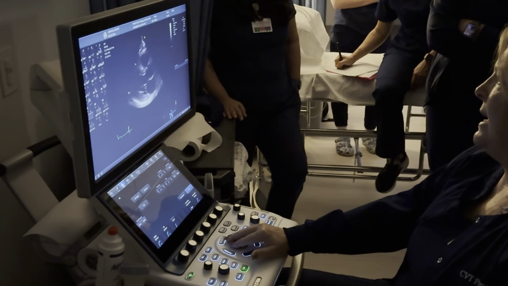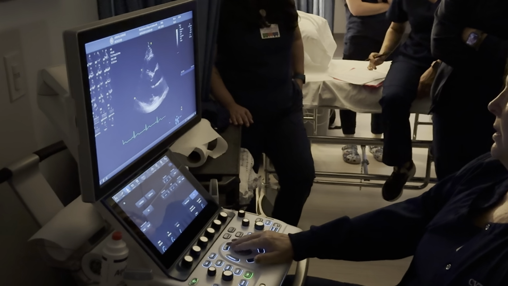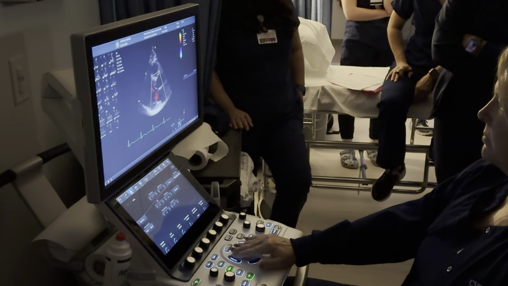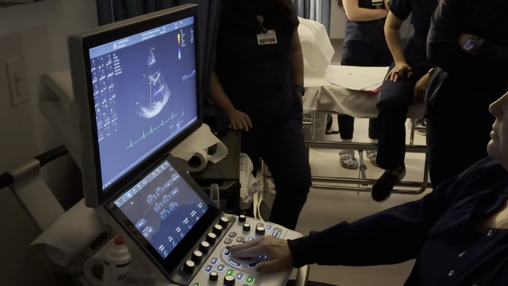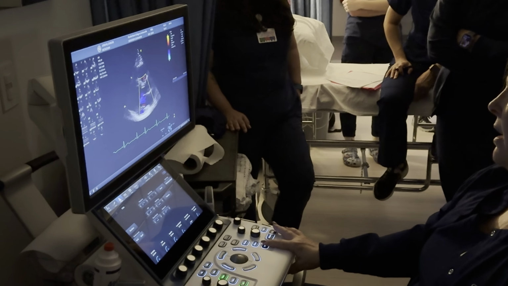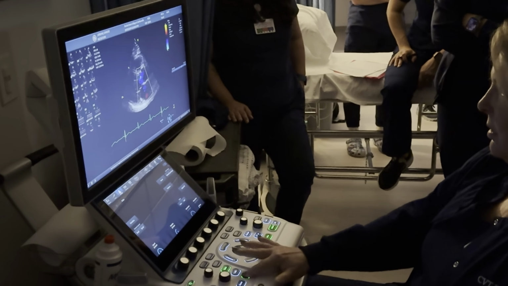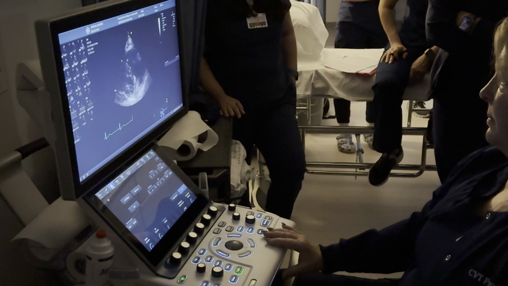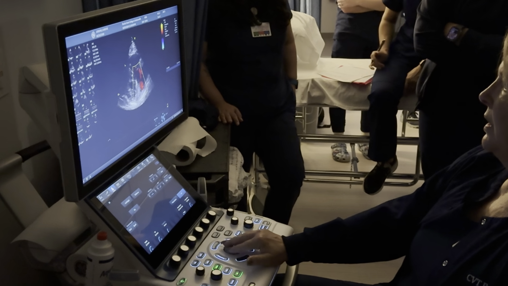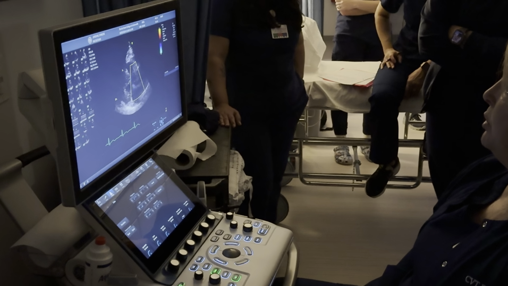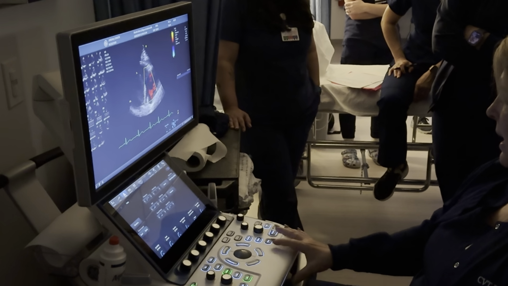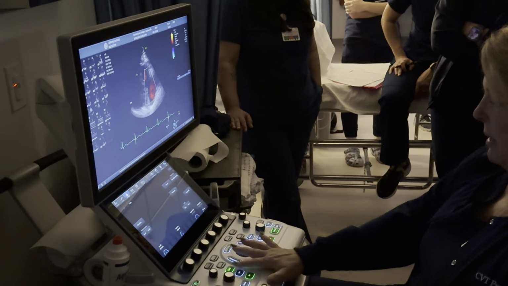So if you'll see that once I get this color box where I want it, I always want it as small as possible with it covering what I need to cover. Then I don't typically change it. I move it, but I don't typically change the box size. I like to kind of keep my box size.